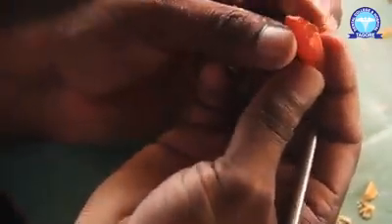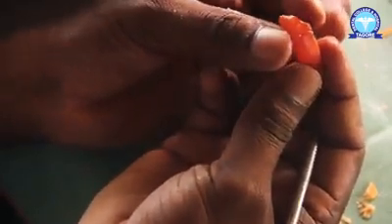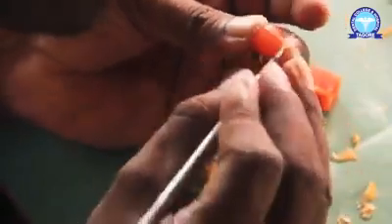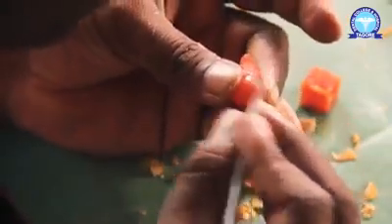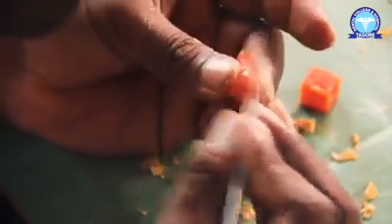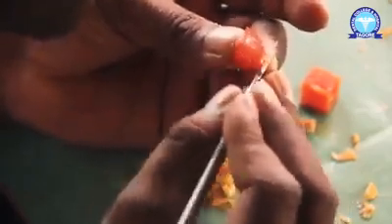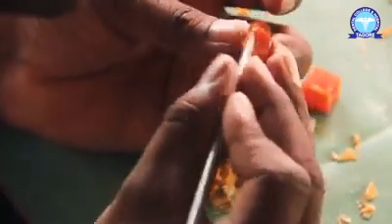The other thing is, see your incisal edge. The incisal edge is a little thicker, so you can make it a little thinner also. Equally remove on the labial side as well as on your lingual side.